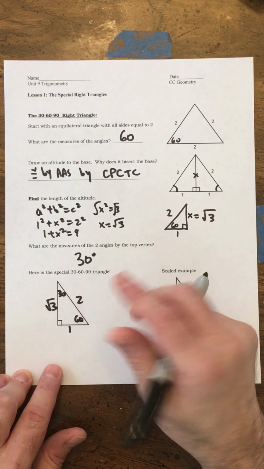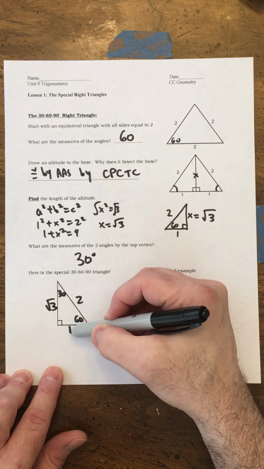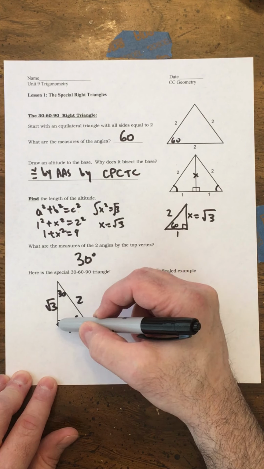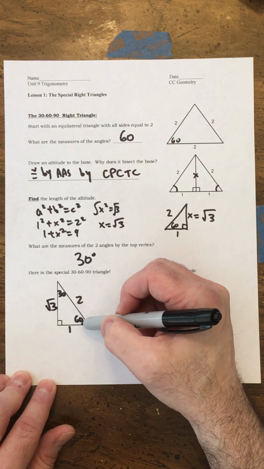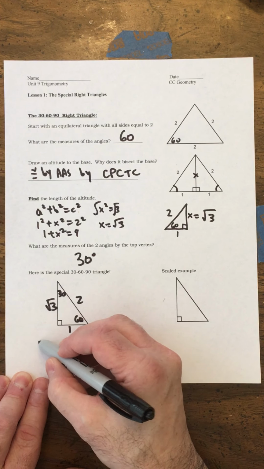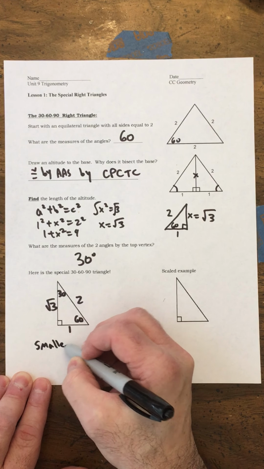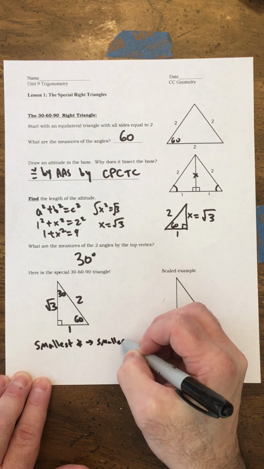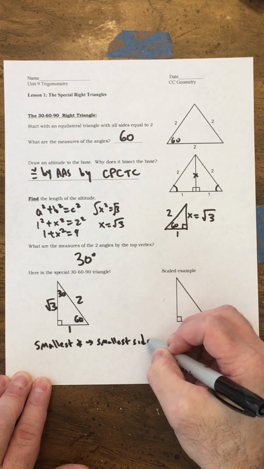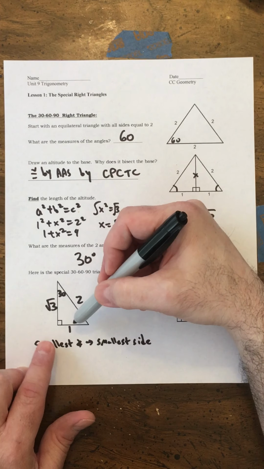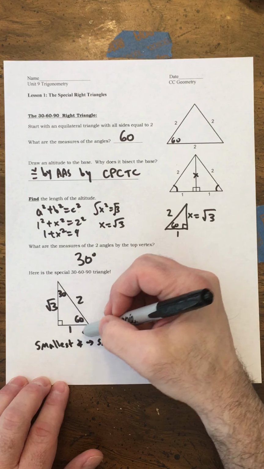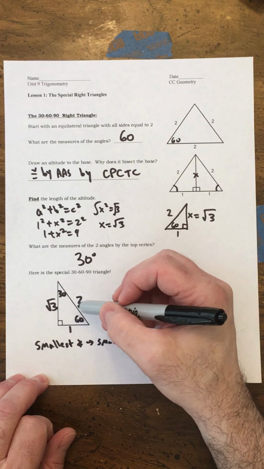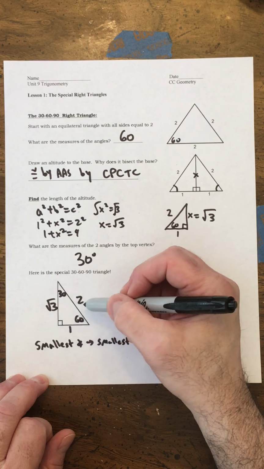And the way you know is that the 1 is going to be across from the 30, the 2 is going to be across from the 90, and the rad 3 is going to be across from the 60, and that's because the smallest angle goes across from the smallest side. The idea is that as an angle gets smaller, the side across from it gets smaller, so the small angle goes with the small side, and the big angle goes with the big side.